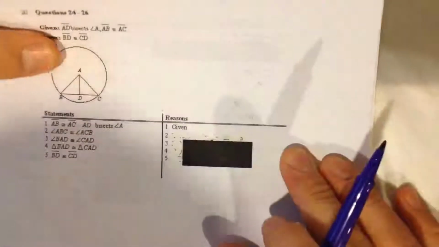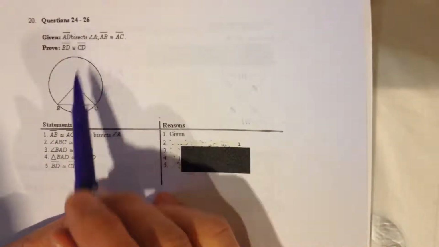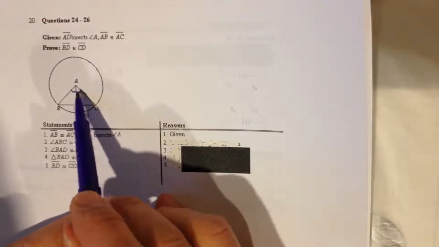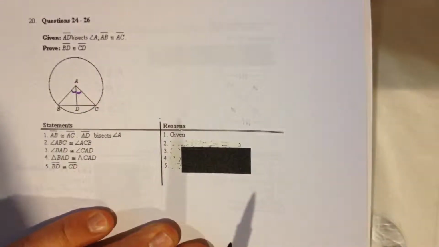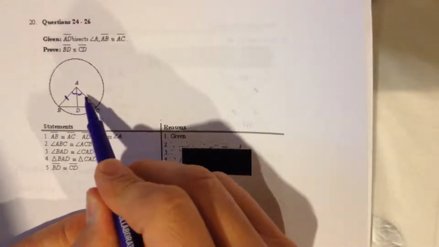Alright, let's finish this up. Alright, the given is that AD bisects angle A. So I know that those two angles are equal from that. And it also says that AB is congruent to AC. Well, they're both radii. Alright, so that makes sense that they would be equal. And so the first one's given. It lists all the givens there.